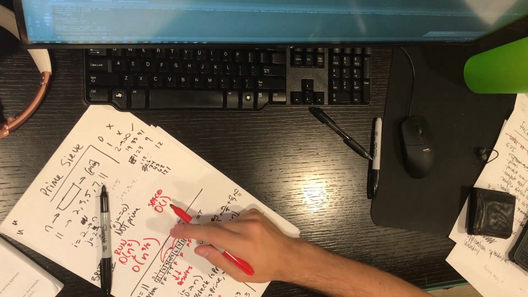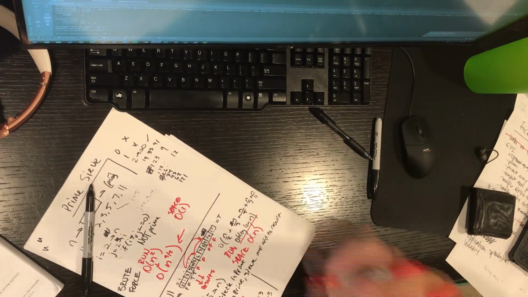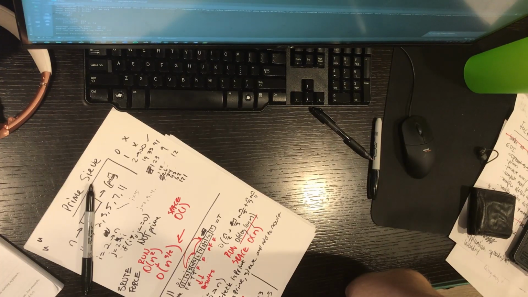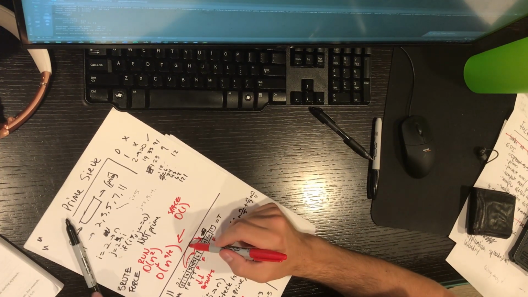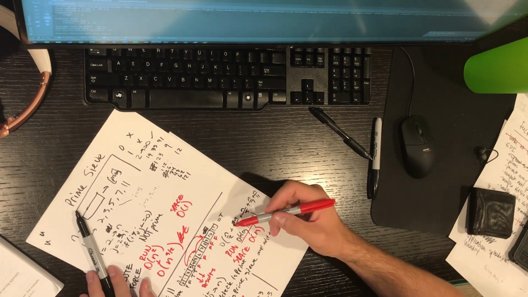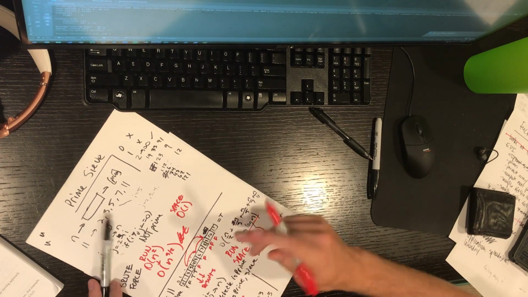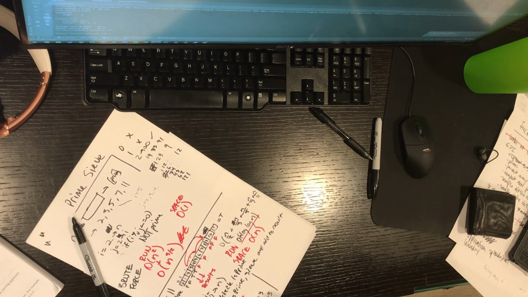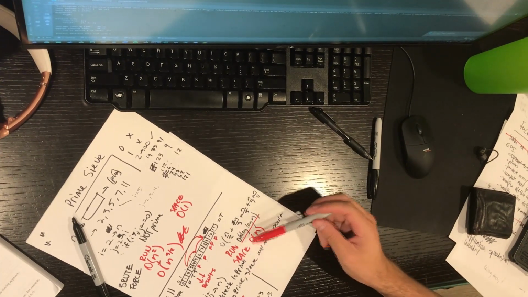Another thing you could note, as for this runtime here... no, sorry. You know what? Never mind. So that's brute force and that's sieving.